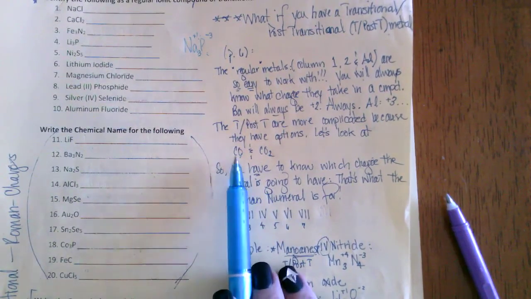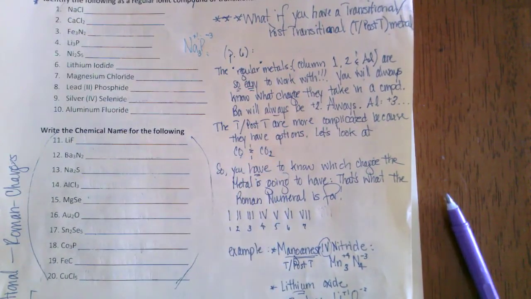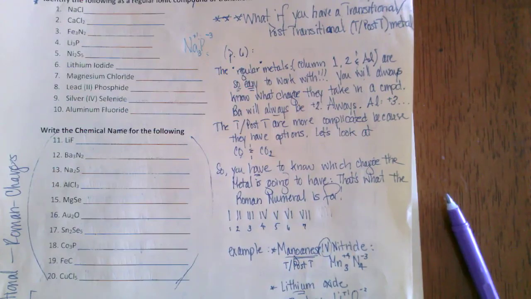Does it matter then, the ratio 1 to 1 or 1 to 2? Yes, those are completely different compounds. So I can't just put these transitional, post-transitional metals together and guess on what the charge is going to be. I have to know what the charge is going to be so that I can put the subscripts in. And you can't get it from the periodic table. Let me say that again. You cannot get the charges for the transitional, post-transitional metals from the periodic table. You cannot. So let's figure out what you do.